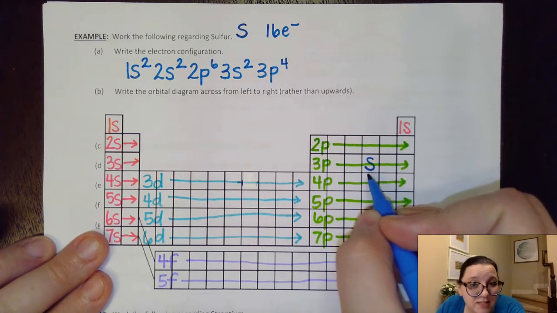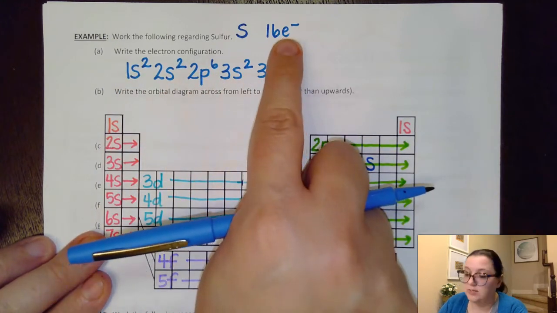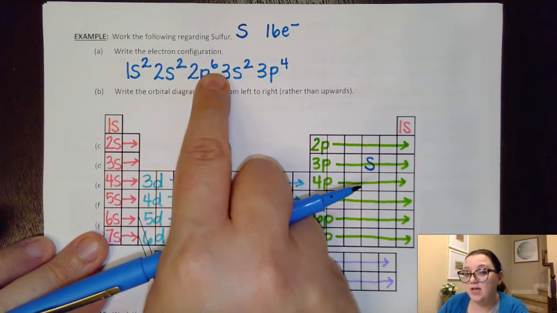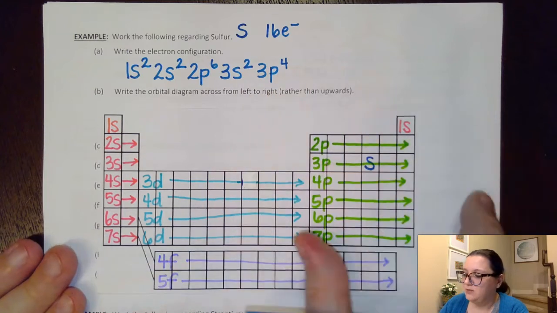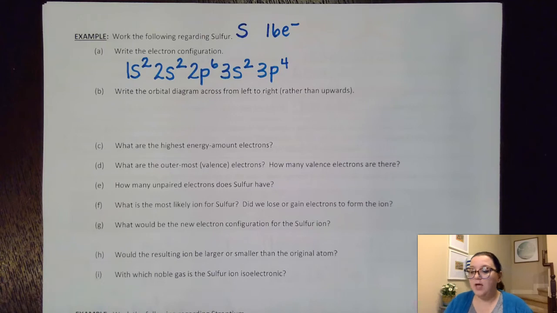Now, if I did this right, my total electron count should total 16. Let's see if it does. 2 and 2 is 4, plus another 6 is 10, plus 2 is 12, plus 4 is 16. So there's our 16 electrons that we wanted to show. Again, this is an electron configuration.